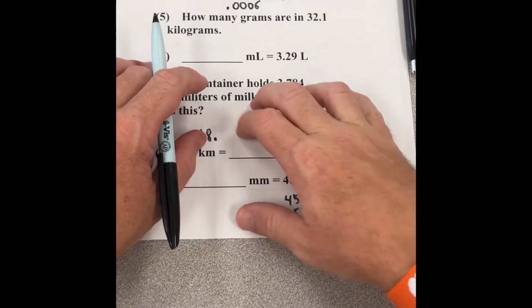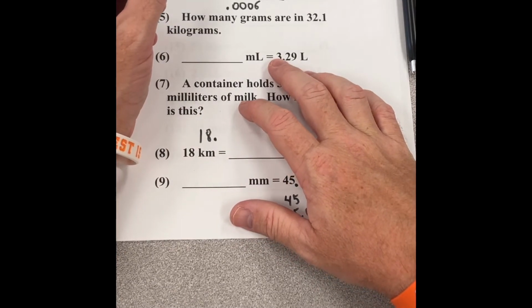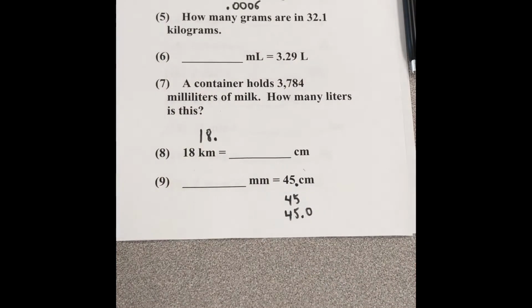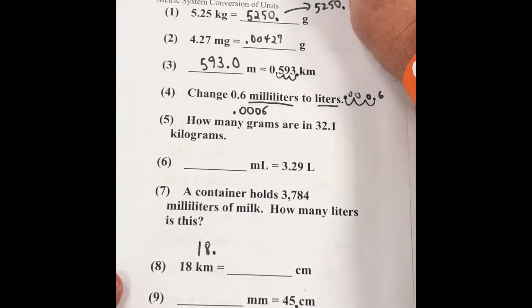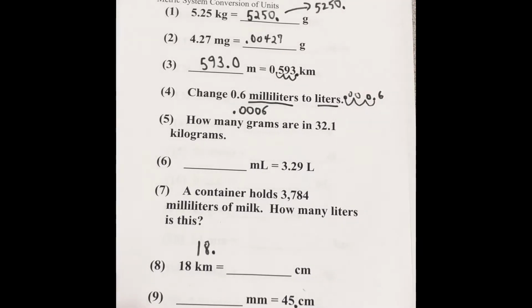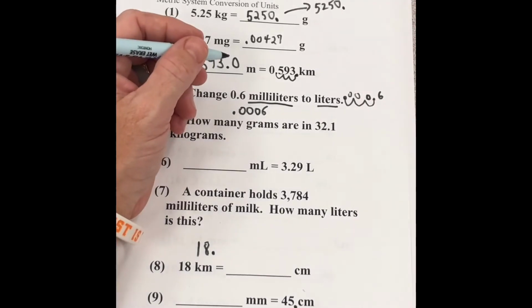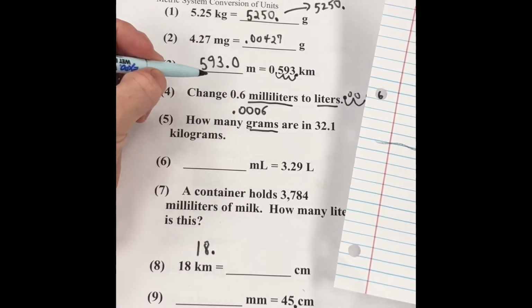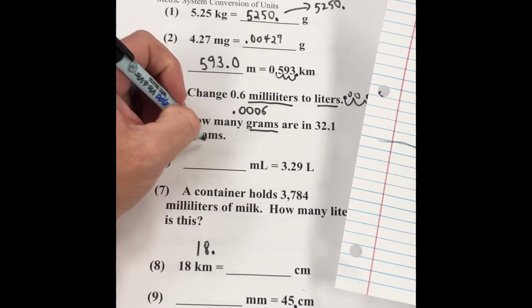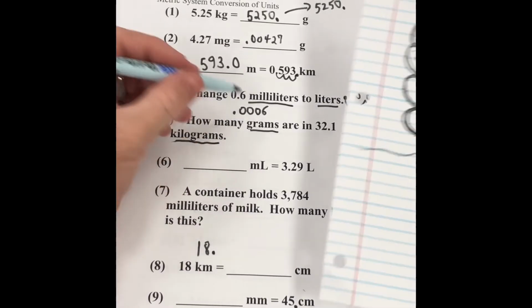Number 5. How many grams are in 32.1 kilograms? We're going to go from kilograms to grams.